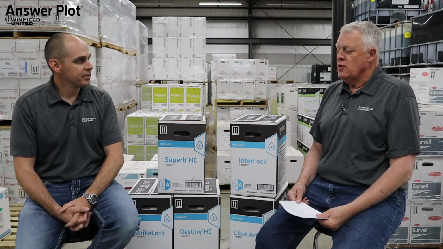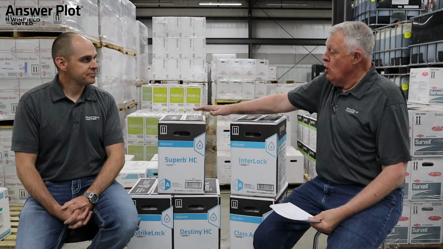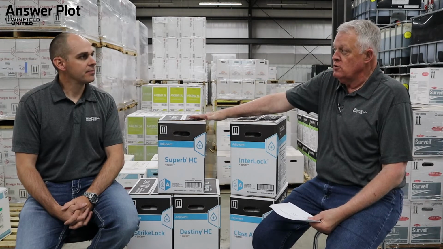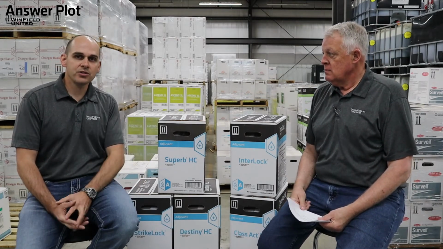Sure, almost all of the tank mix partners are calling for oil on their labels. And I begin that oil recommendation with Superb HC at 1 to 2 quarts per 100 gallons. Okay, so Superb HC is a high surfactant crop oil concentrate.